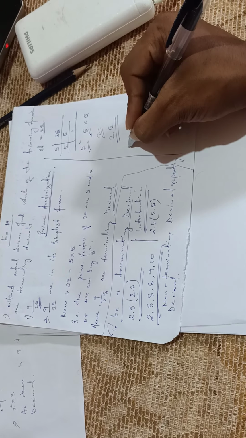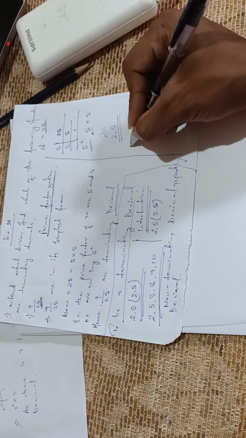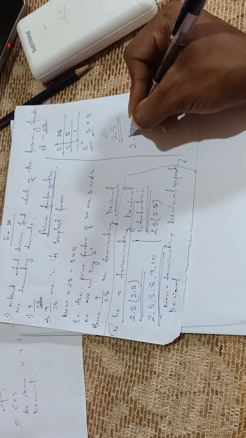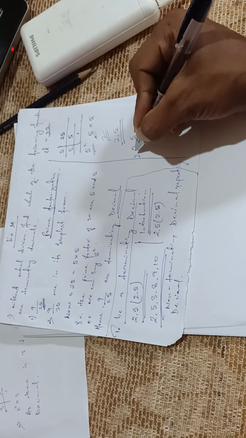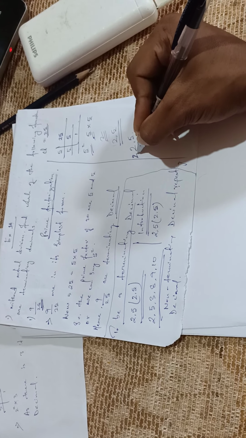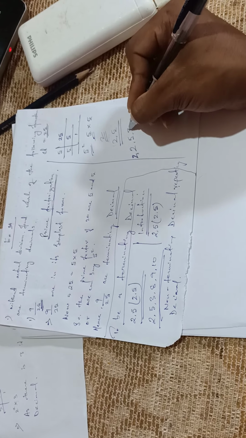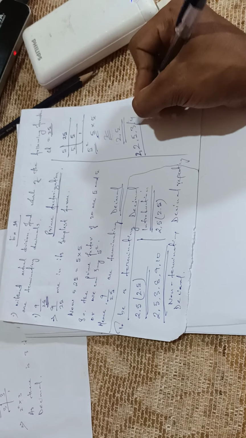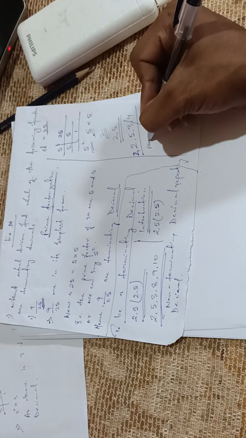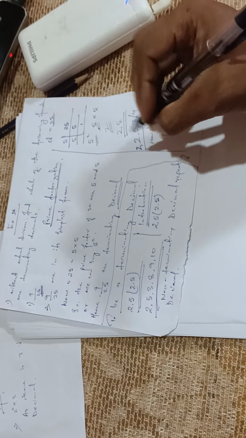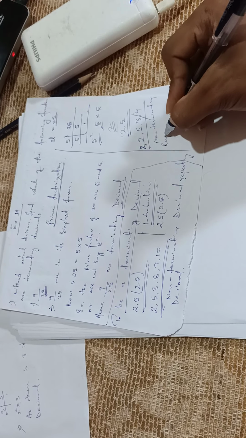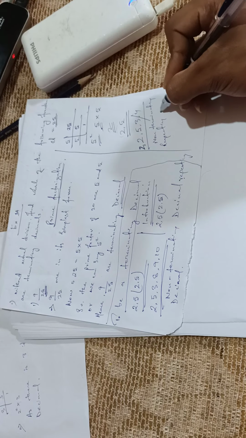If you find another number, like you have found 2, 2, 5, but you have also found 3 or 4, it is a non-terminating repeating number.